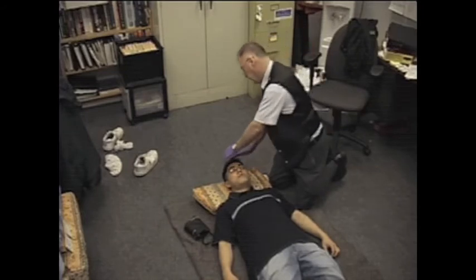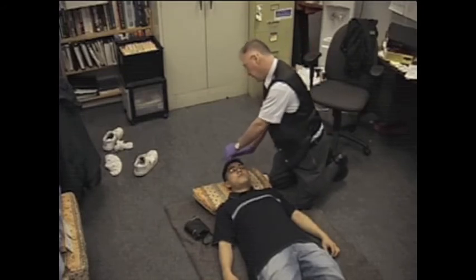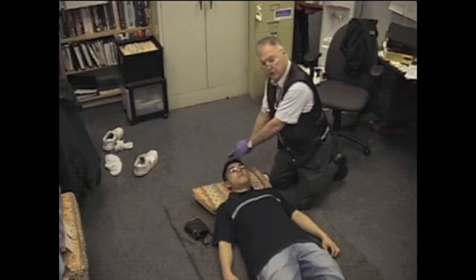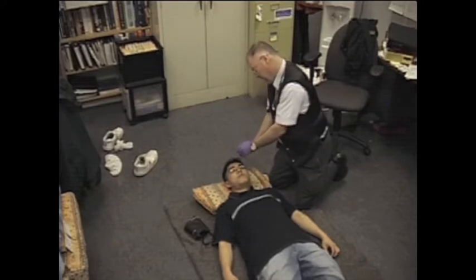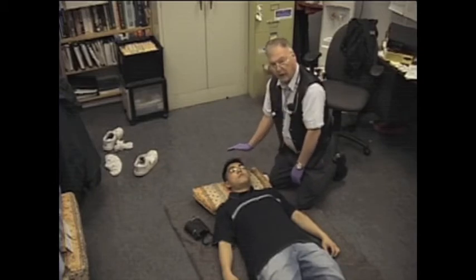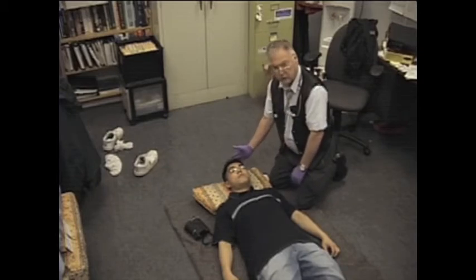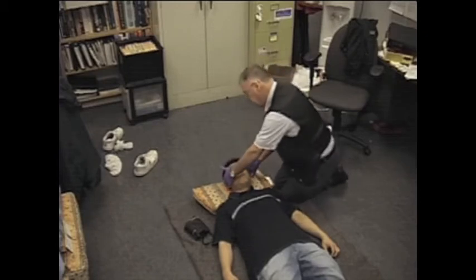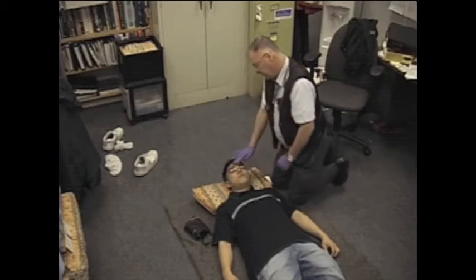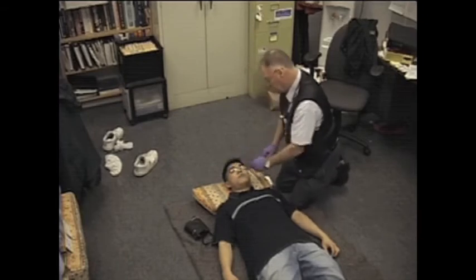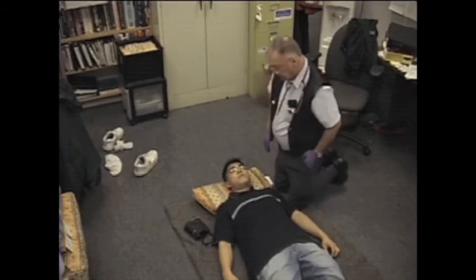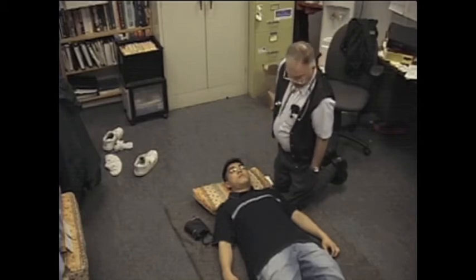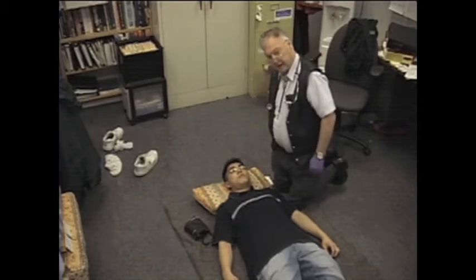So I'm looking for a deformity. I'm looking for bruises, contusions. I'm looking for swelling. Any of those things, maybe burns, things like that. So as I check the scalp, then I check the side, then I check the forehead, then I check the pupils. And with the pupils, we want to see if they're PEARL, if they're equal and they respond to light.